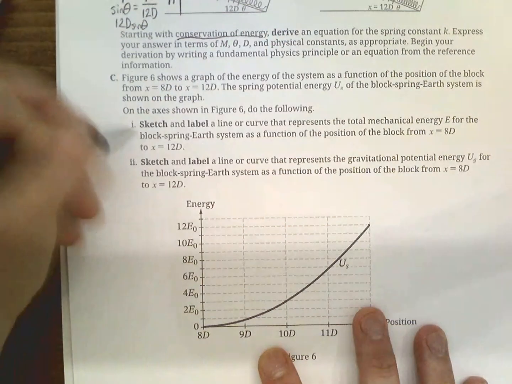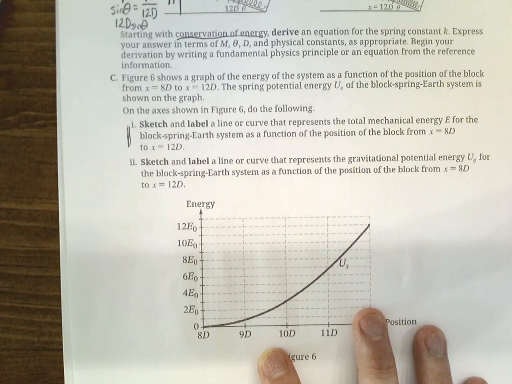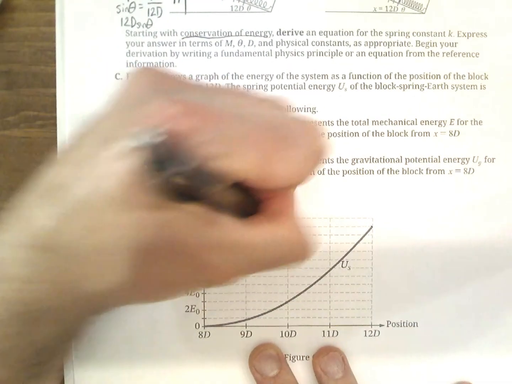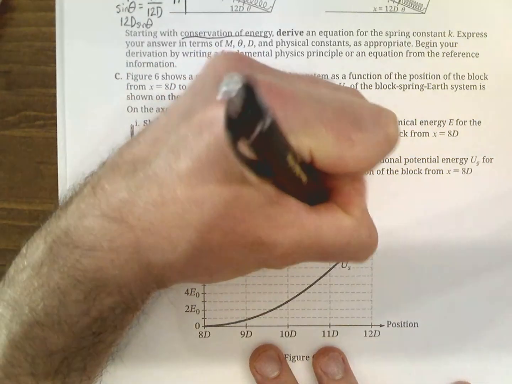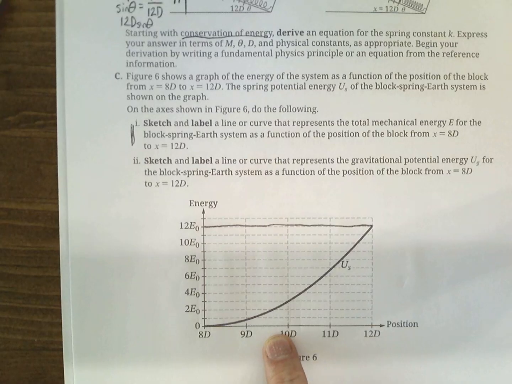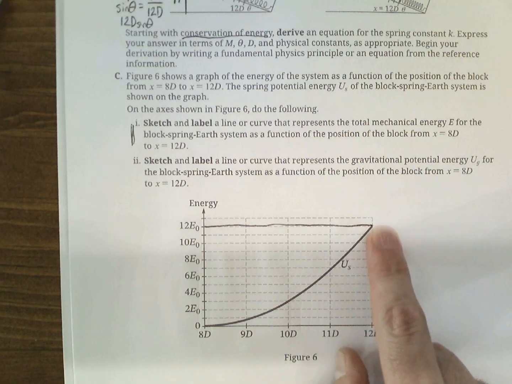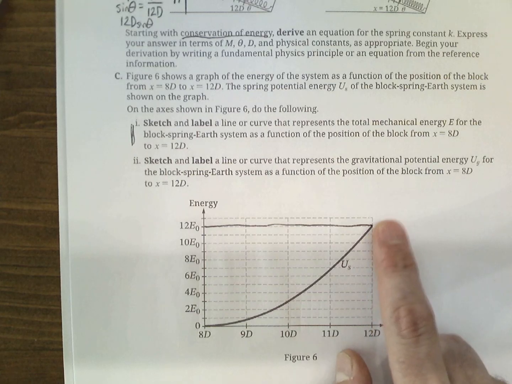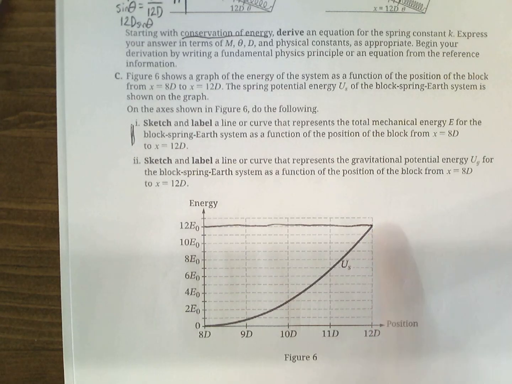So our part 1 here, where we're doing the total mechanical energy, should just be a horizontal line going across the top. This is kind of like the baseline for our system. And this agrees with our bar chart from earlier. When the spring is fully compressed, all of that energy should be spring potential energy. And so they match up at this point at 12d.